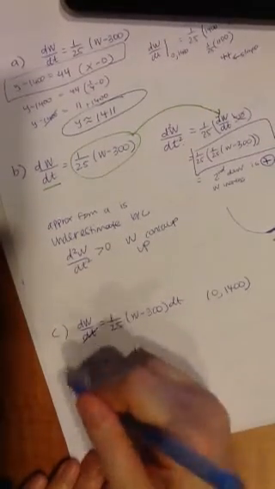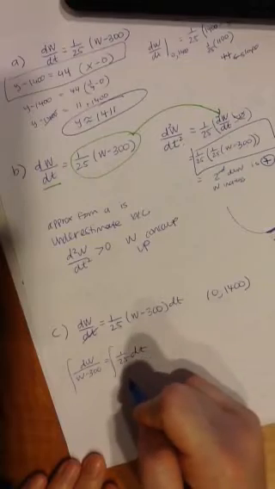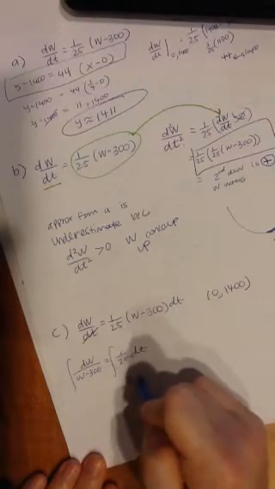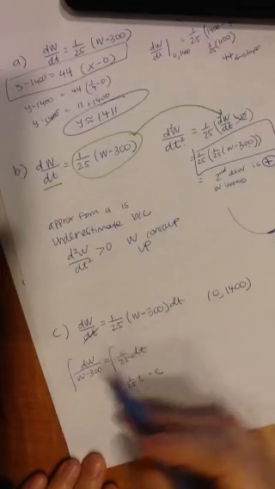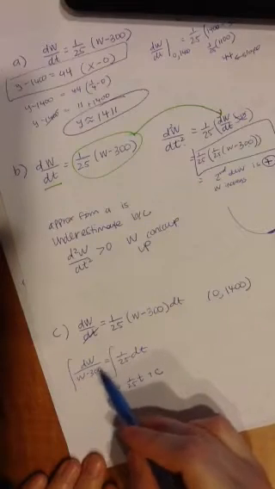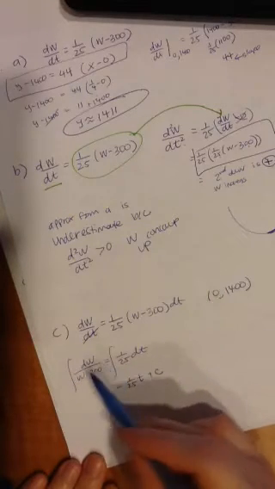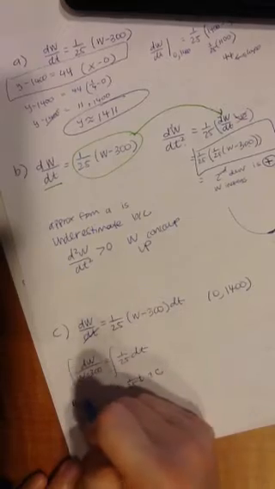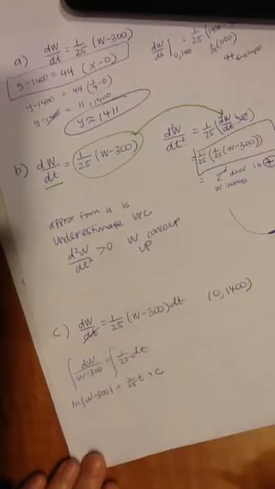Now I'm going to integrate both sides, so the antiderivative of 1/25 dt is just 1/25 t plus c. And then the antiderivative here, this is just on the bottom with the power of 1, so that's a natural log. This is going to be natural log of w minus 300.